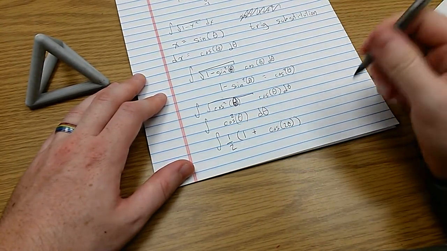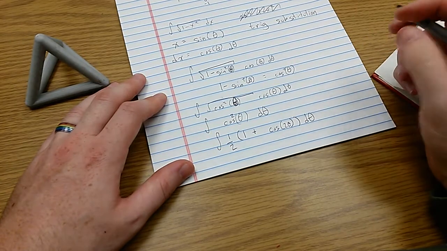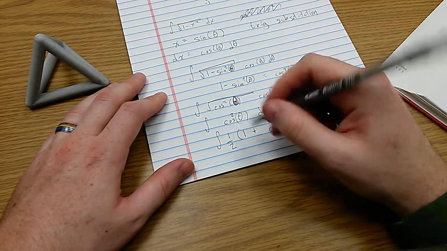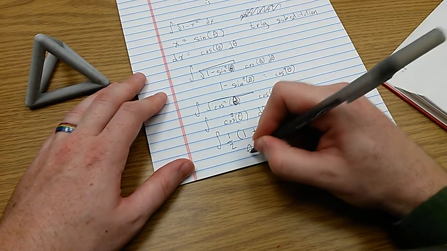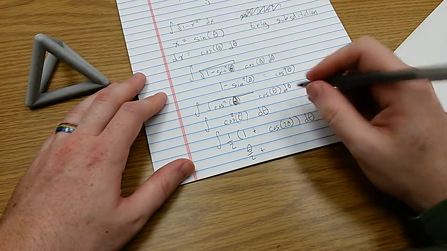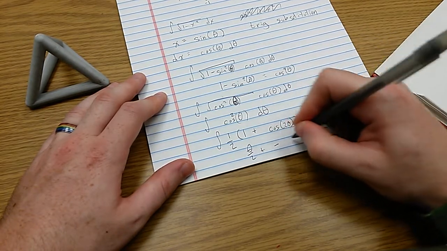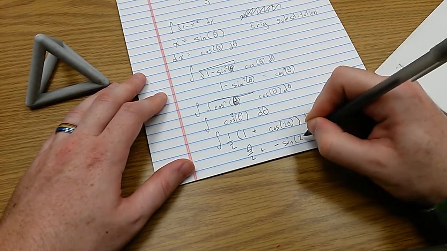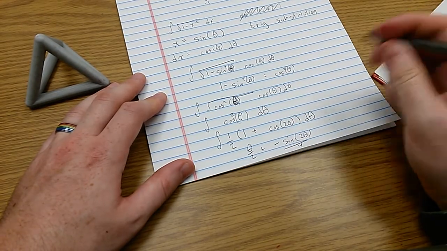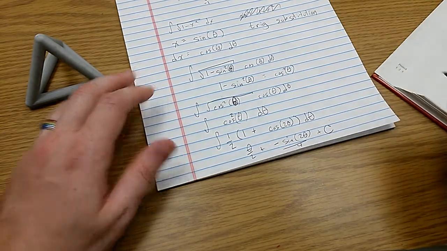Looks good. d theta. So my antiderivative here is I'm going to have theta divided by 2 plus sine of 2 theta divided by 4 plus my constant of integration.